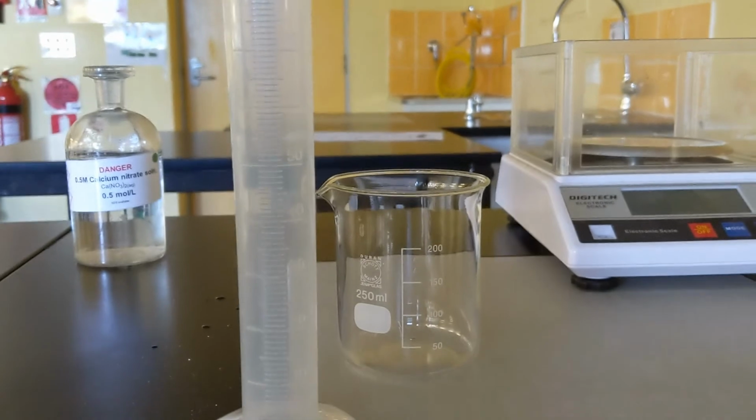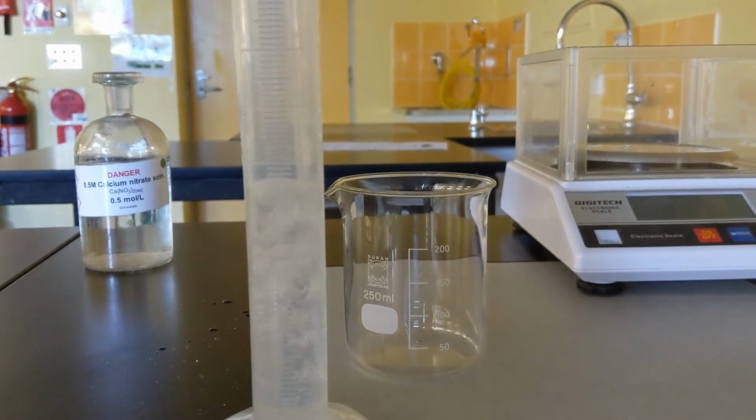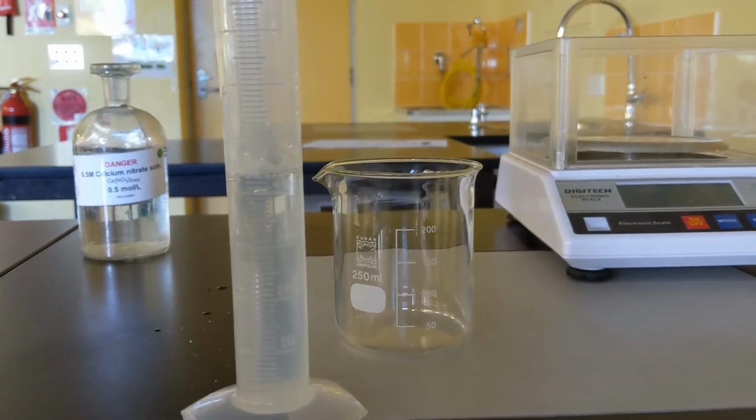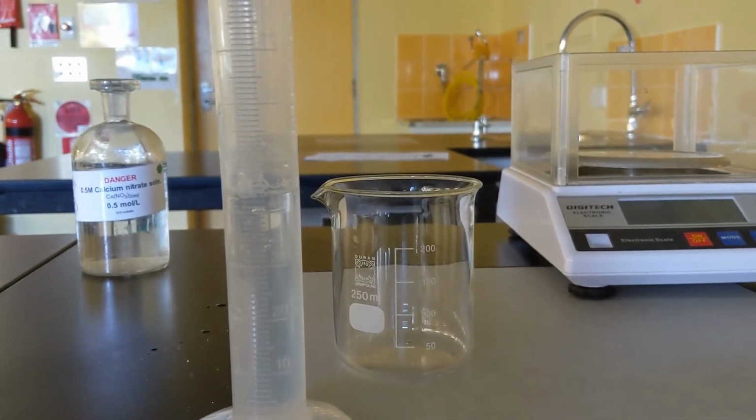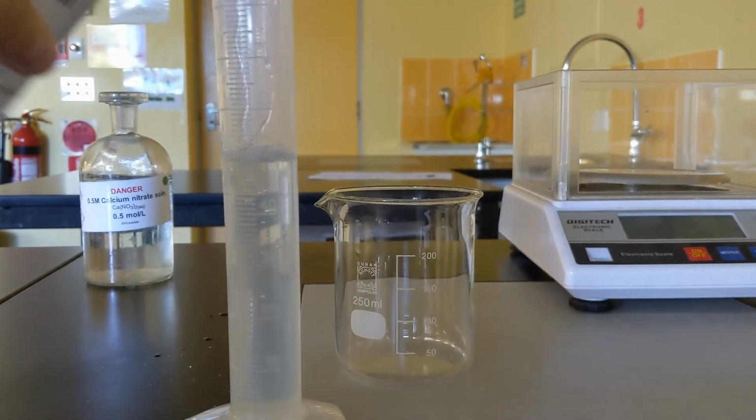Again, notice that I've put myself and the camera about level with the 50 mL mark. Just falling a little bit short. Give me a sec. So I think it was a little bit over, but we're not too worried about the accuracy of our volume measurements. The mass is much more important because we are doing gravimetric analysis. So as long as we have an approximate volume, we're completely fine.